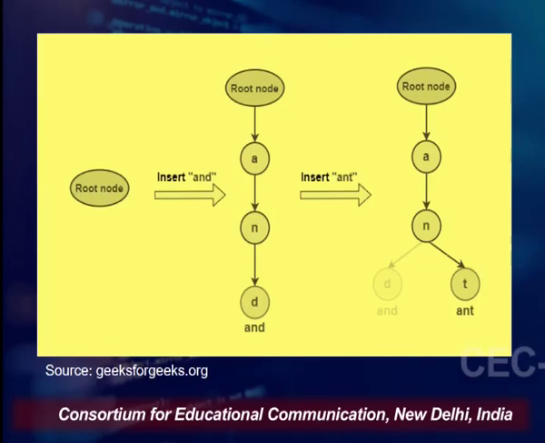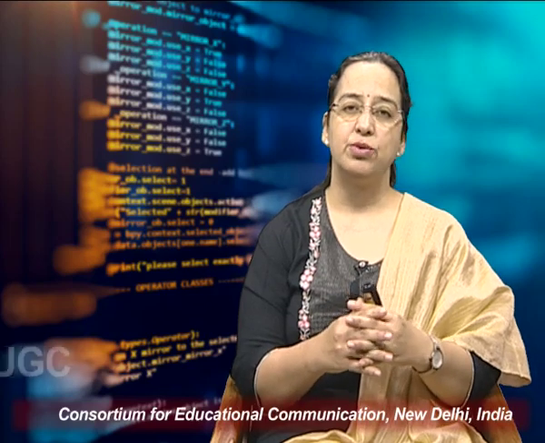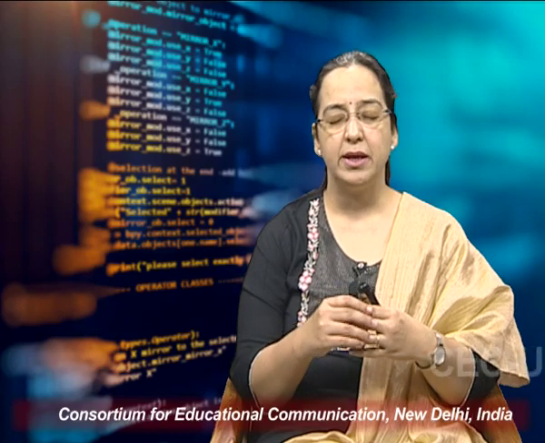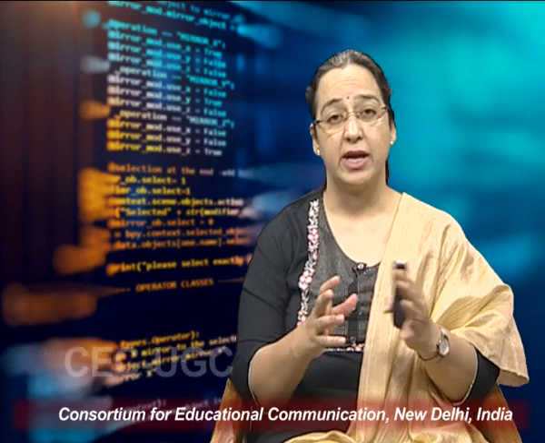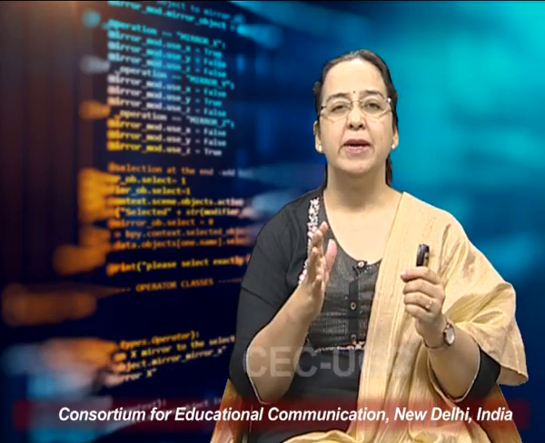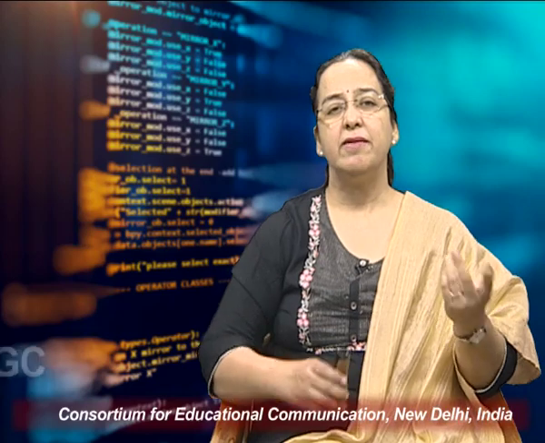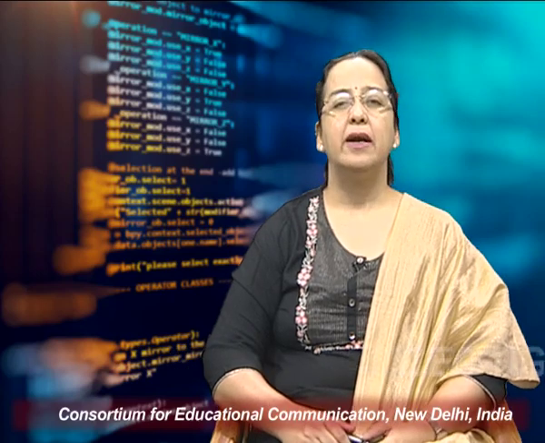So, this says that if the present node already has a reference to the present letter, so the present node is A and N, and the present letters are A and N. So, that means there is a reference. So, we will set the present node to that reference node. Otherwise, we need to create a new node, set the letter equal to the present letter, and set the present node to this new node.